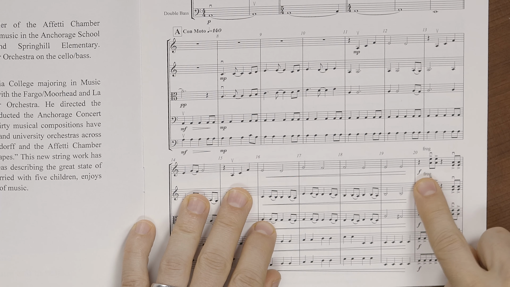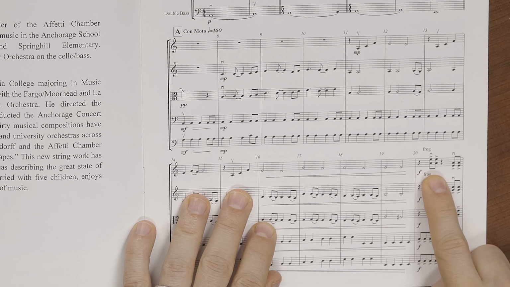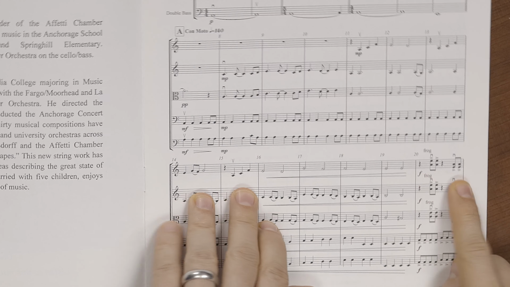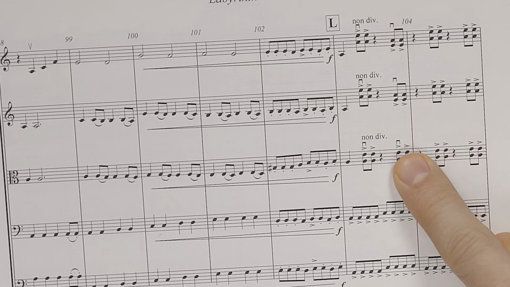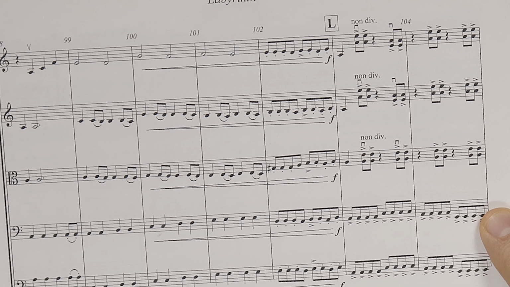So play from the string, not to the string. This is especially important in measure 20 and at L. Here in 20, the students need to set the bow before they play the 2/8 notes. And here at L, it's very similar rhythm, similar notes.